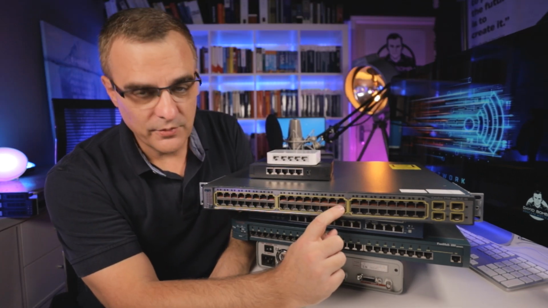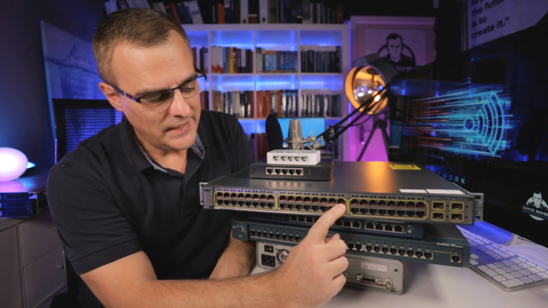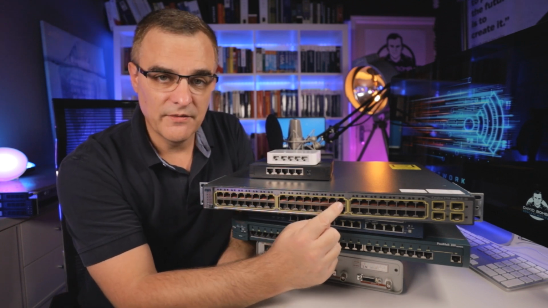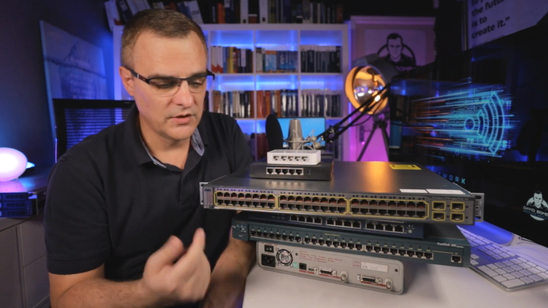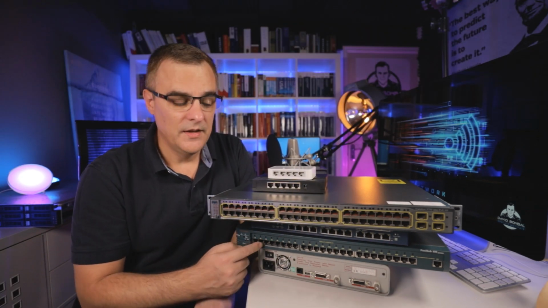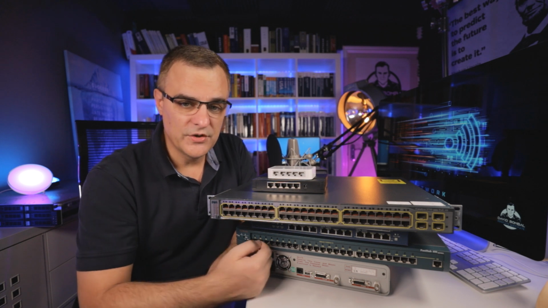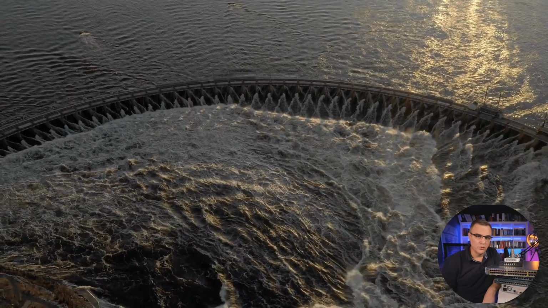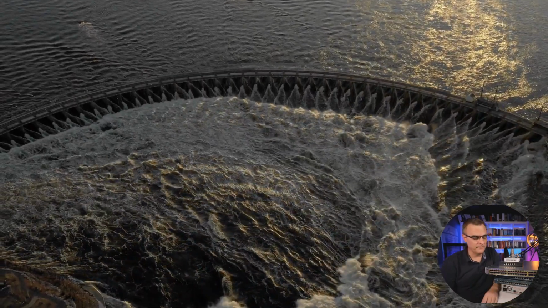So if there was a device with a certain MAC address on this port and traffic was received on this port, going to that MAC address, it would only be sent out of that port rather than out of all ports. A hub or multi-port repeater is dumb. When traffic is received on one port, it just simply amplifies it, or floods it is the term, out of all ports. So everyone receives that frame.